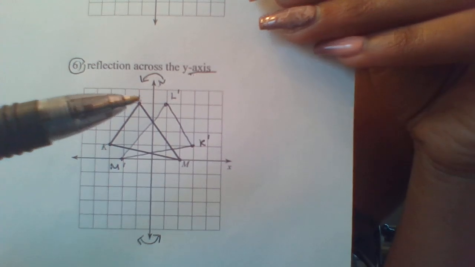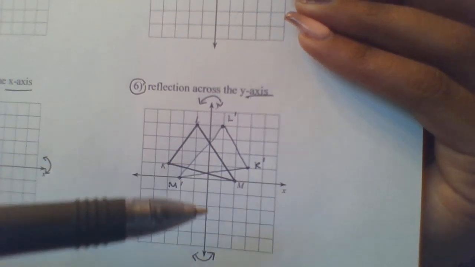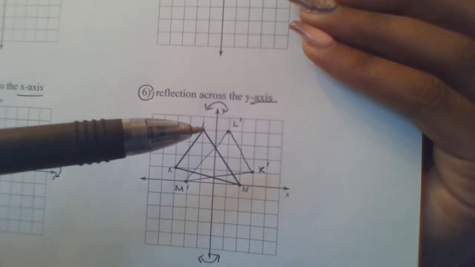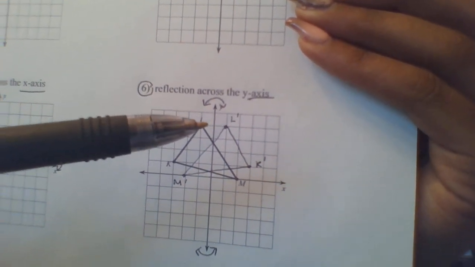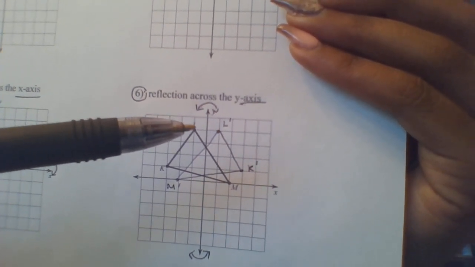L is 1 unit to the left of the line. Let me verify that because it is backwards for me. Yes, I just gotta reverse in my head. L is 1 unit to the left of the line of reflection, which is the y-axis. So to reflect it over the y-axis, we're going to go 1 unit to the right. So that is the new point, L prime.